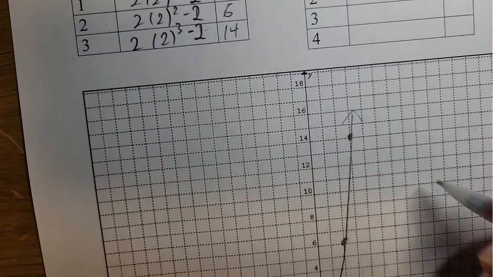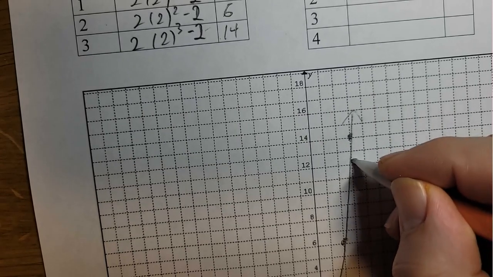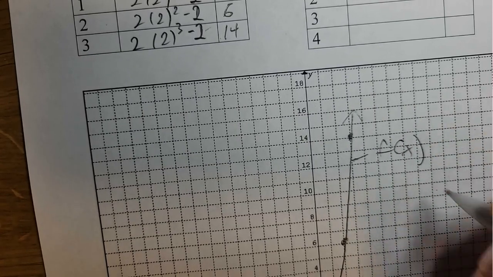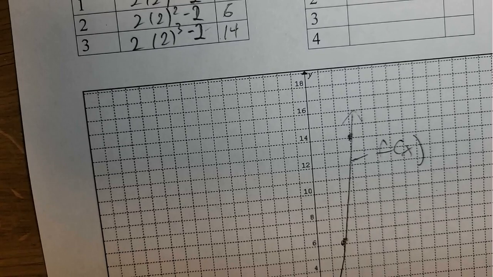We're going to call this one f of x. And now I want you to do the other 3 and hand it in. Okay, and that's it for my lesson.